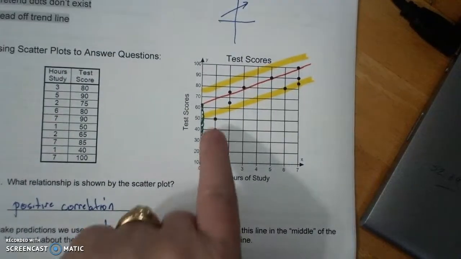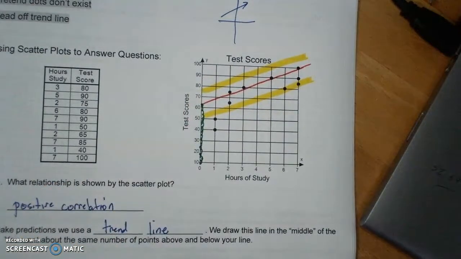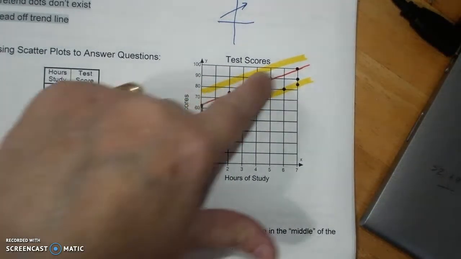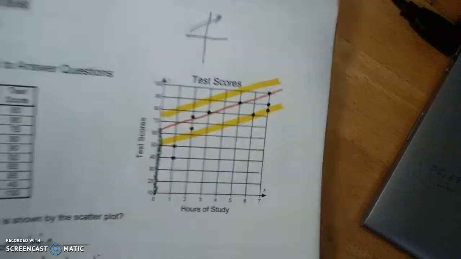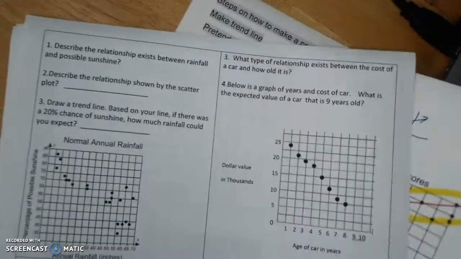So, what did I do? I drew my railroad tracks. That's just how I do it. You draw a trend line, you ignore your dots, and read off your trend line. Okay, let's keep going. Okay, here we go.